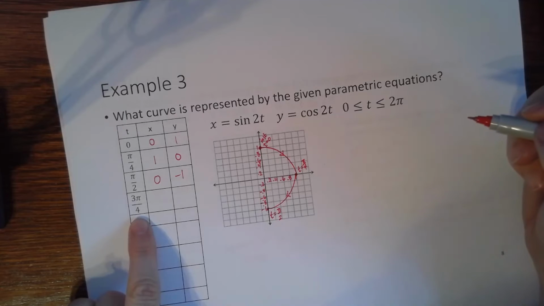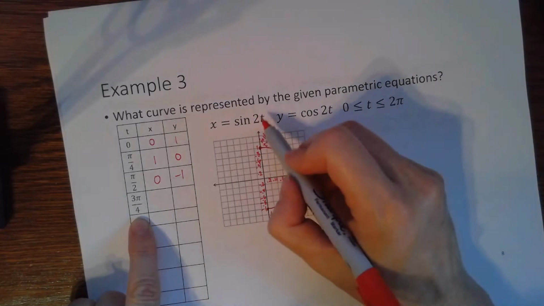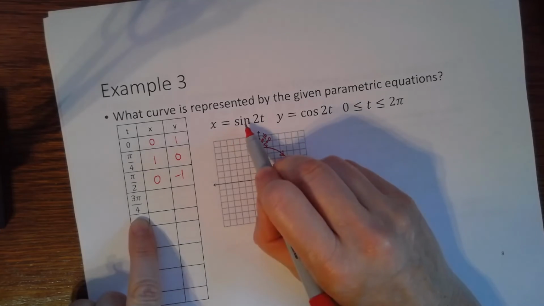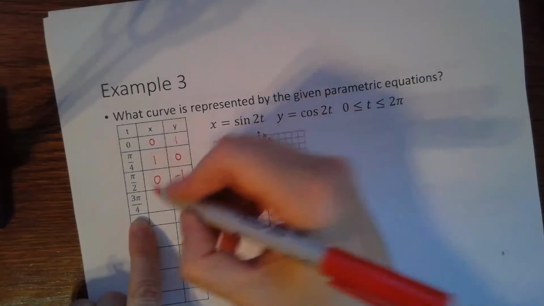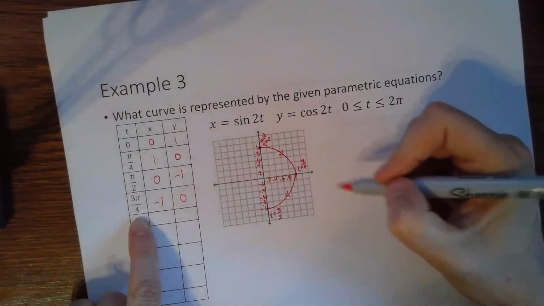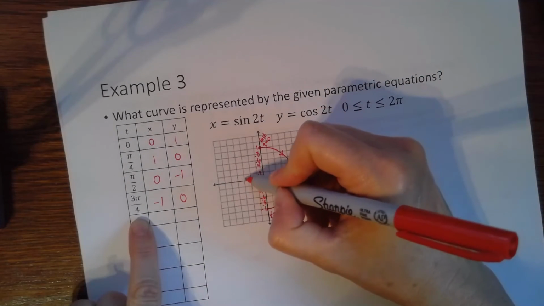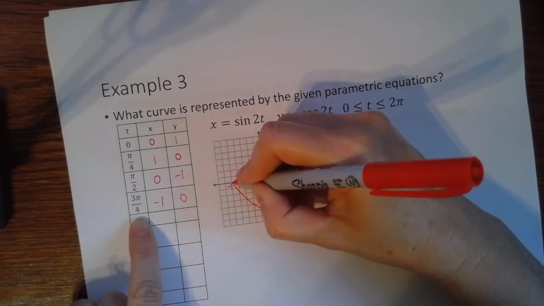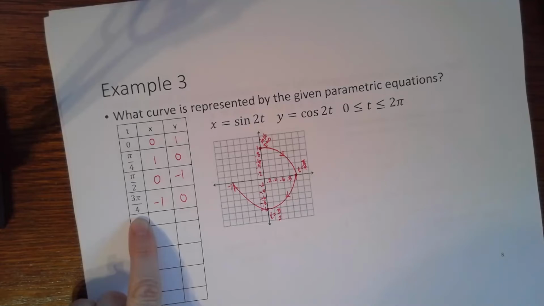And then at 3 pi over 4, we'll multiply that by 2. We're going to get 3 pi over 2. The sine of 3 pi over 2 is negative 1, and the cosine of 3 pi over 2 is 0. So now we're at negative 1, 0, which is there.